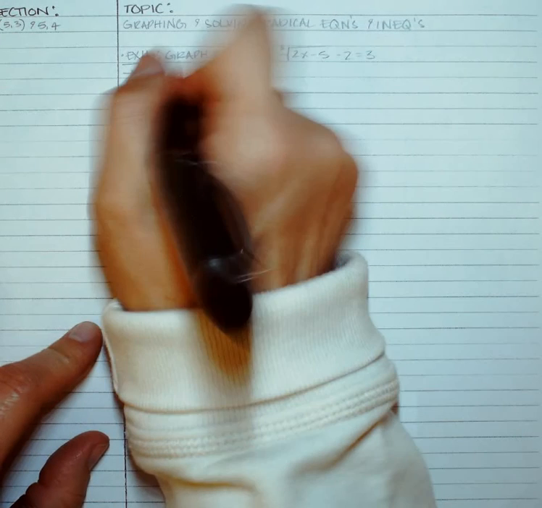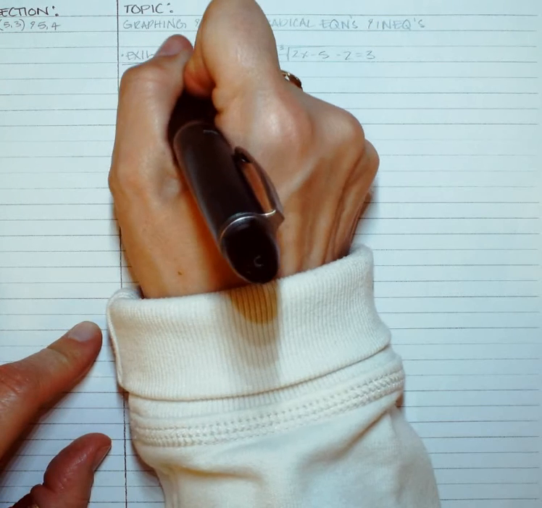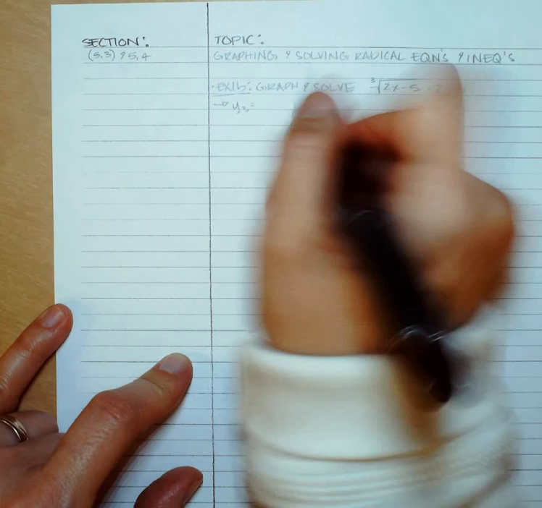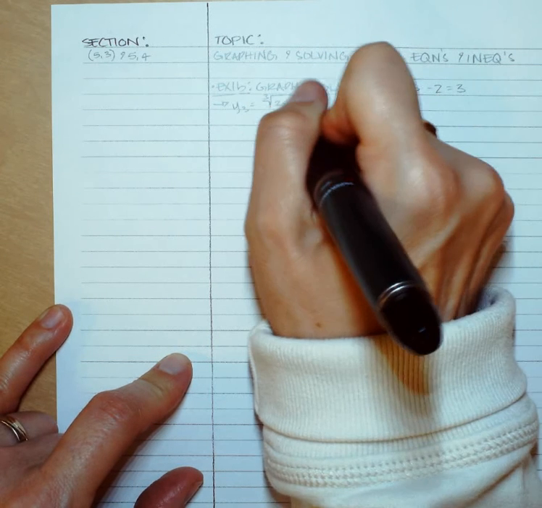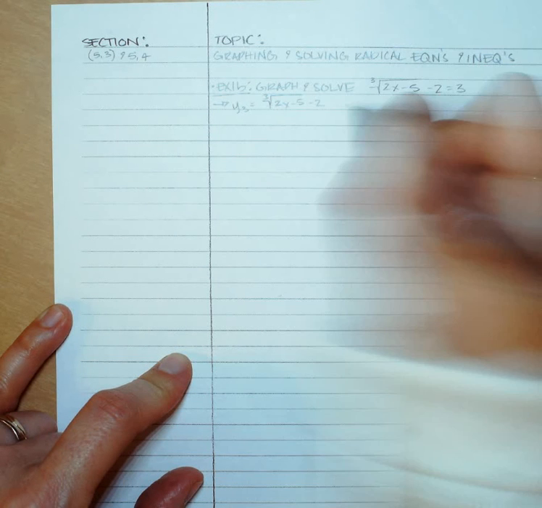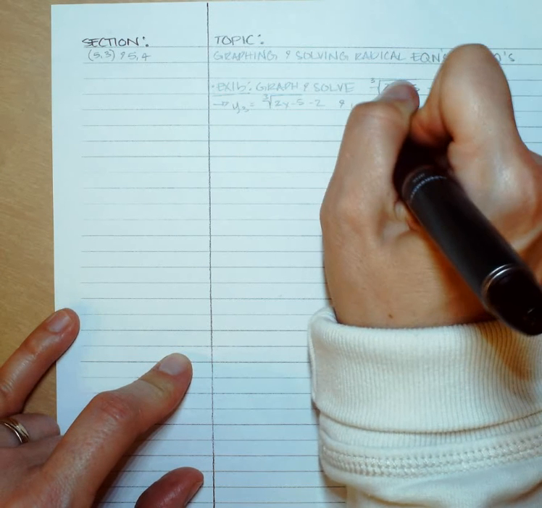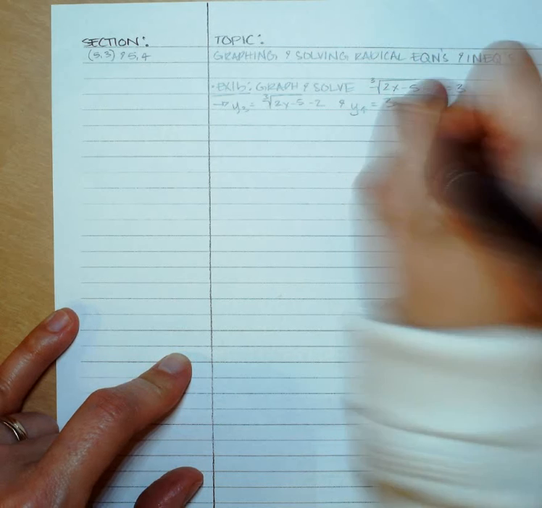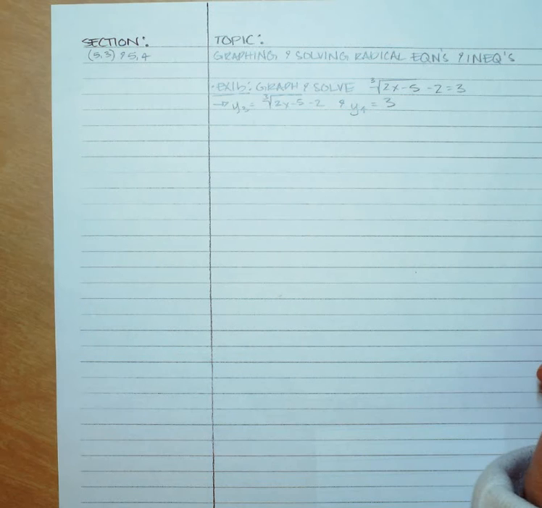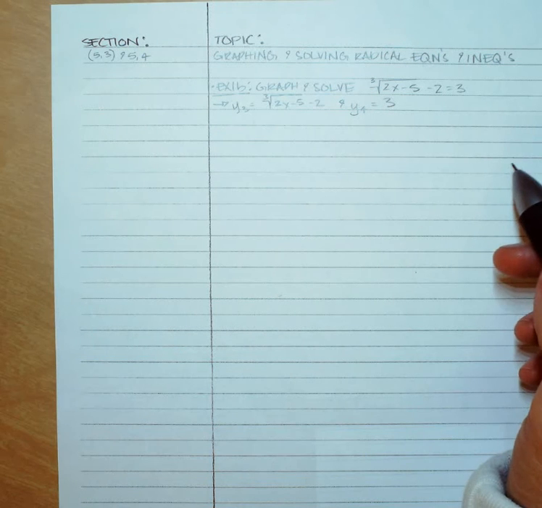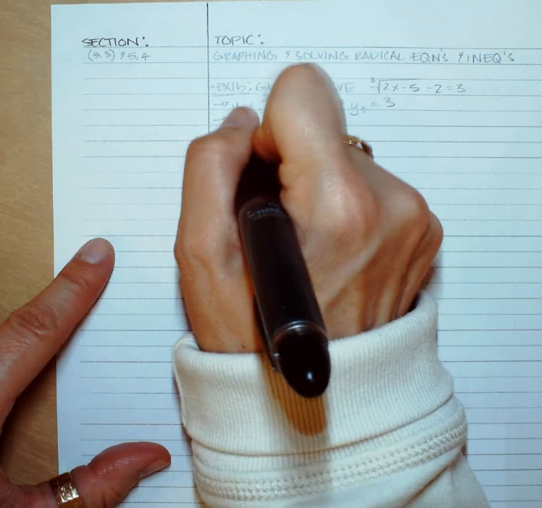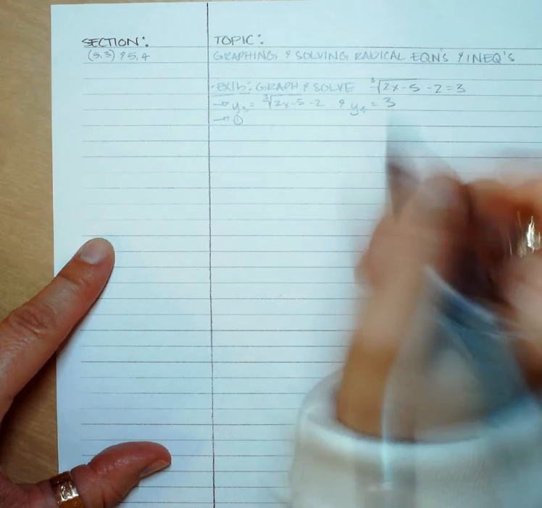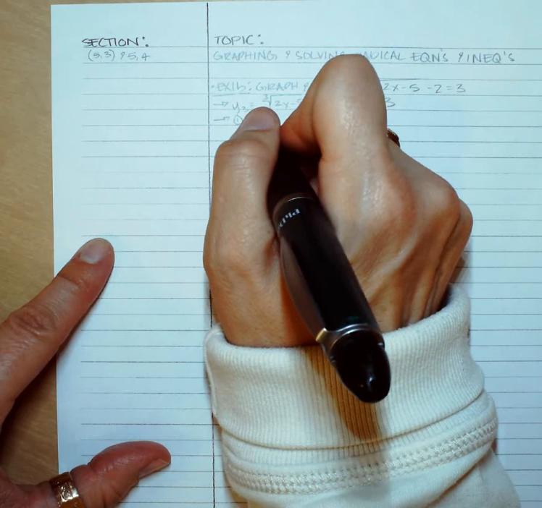So we'll say y3 equals this cube root of 2x minus 5 minus 2. And we'll say y4 equals 3. So again, y4 equals 3, that'll be a horizontal line through positive 3 on the y-axis. Okay, so our first step is going to be to find the x-intercept first.